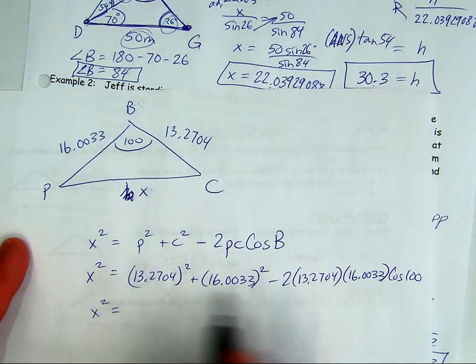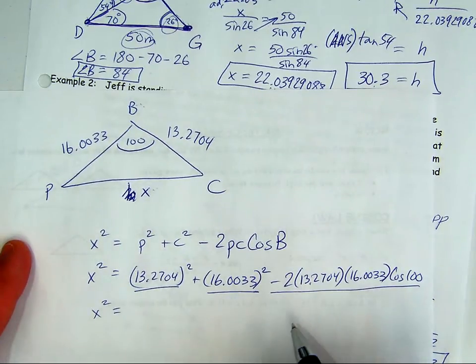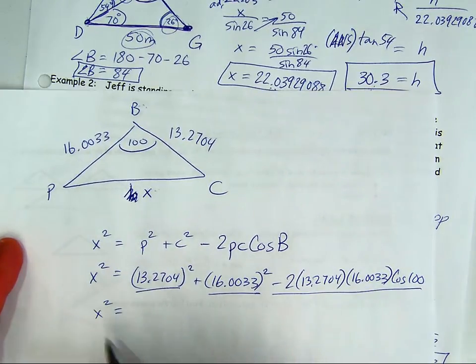Make sure that you calculate that all in one shot, this separate and this separate. You know, add all the things together. Once you get the final answer, then you can take the square root and you can round to the nearest tenth.